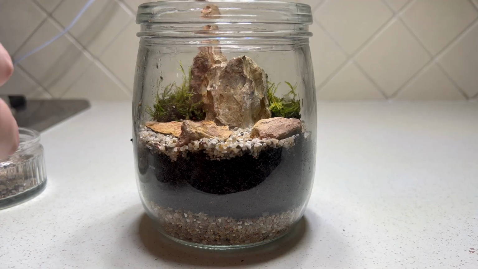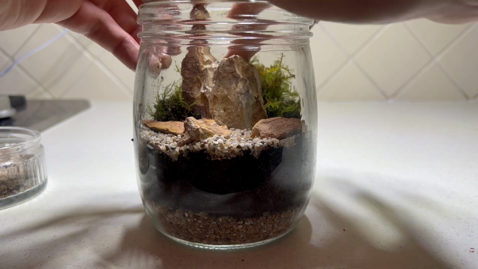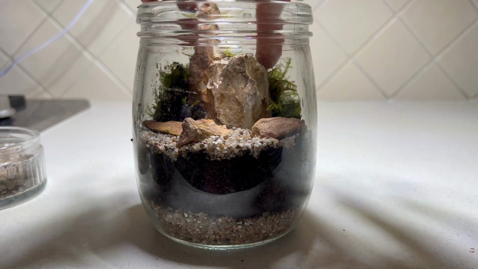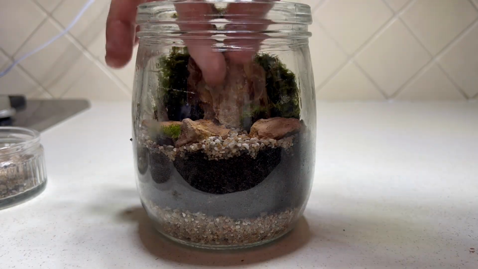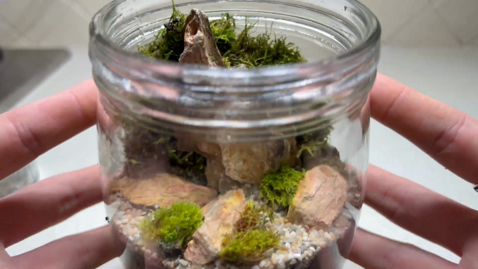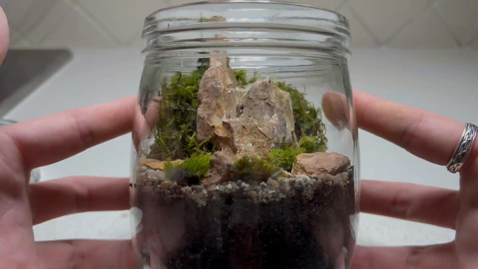I do like the forestry at the back and those little patches of forest at the front. I just wish I used more or different types of scale of rock to then bring out the rest of the whole scape. But if you've liked the video, smash that like button.